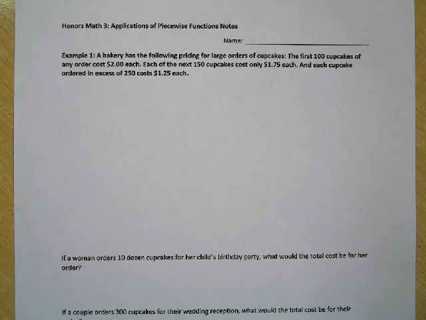All right, so next in the unit, we're going to talk about how to write a piecewise function that represents a real-world situation. And so first, we have an example. I'm just going to run through some examples and kind of model the process that I want from you.